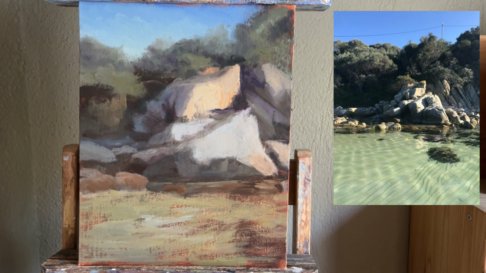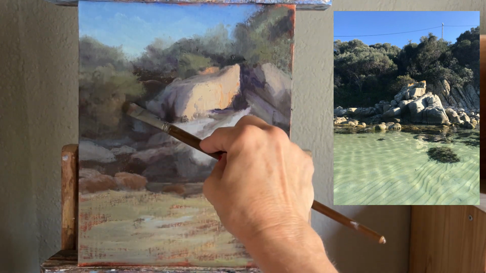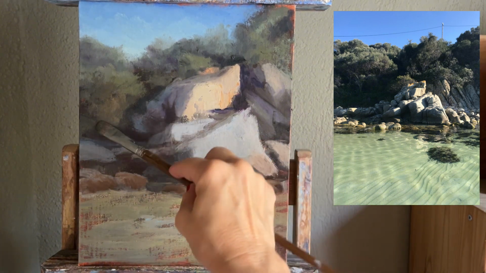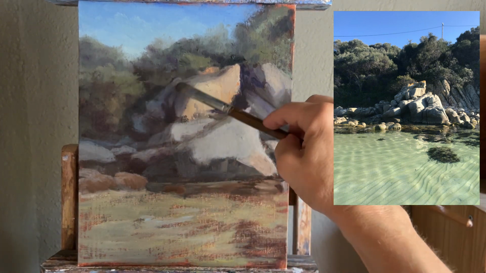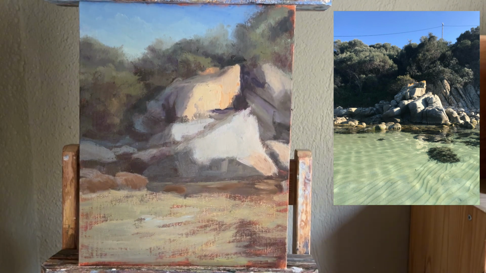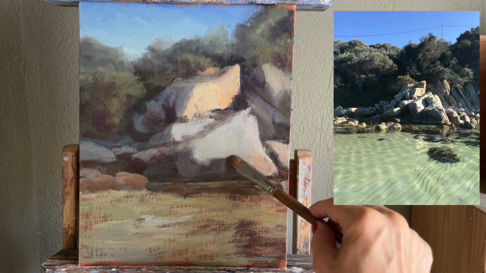The scene is beautiful as is, but you're experiencing it on many, many different levels. But on a two-dimensional surface, you will only experience so much, right? It's just the visual experience, and that might stir some kind of emotional experience.